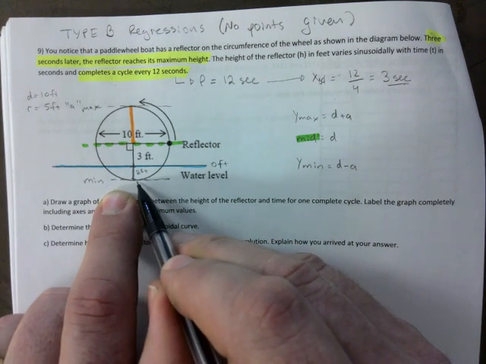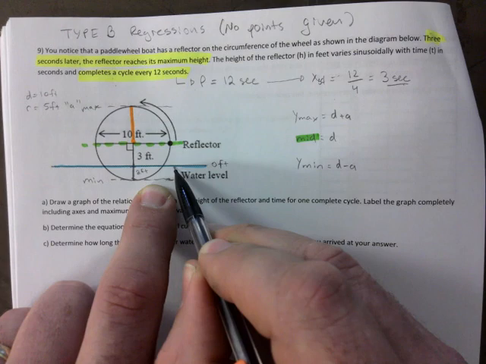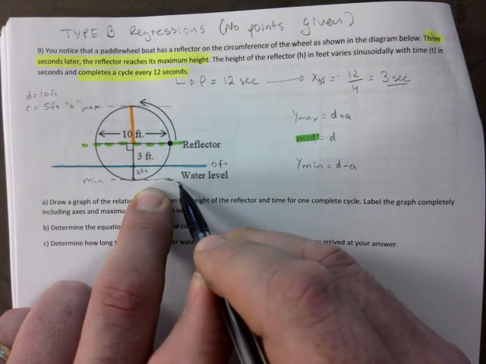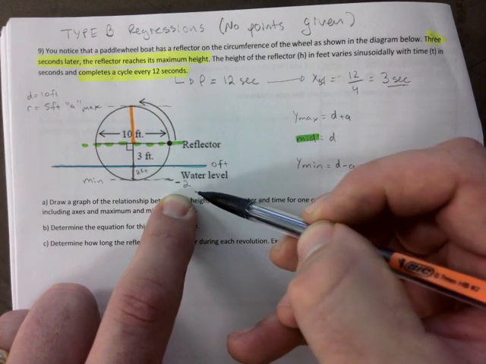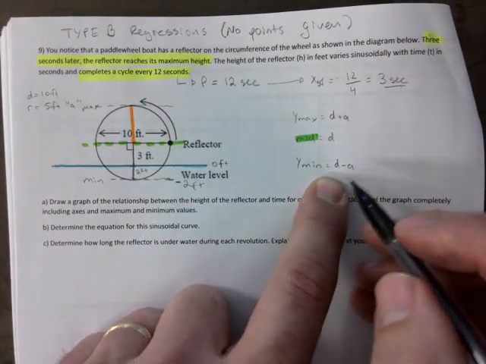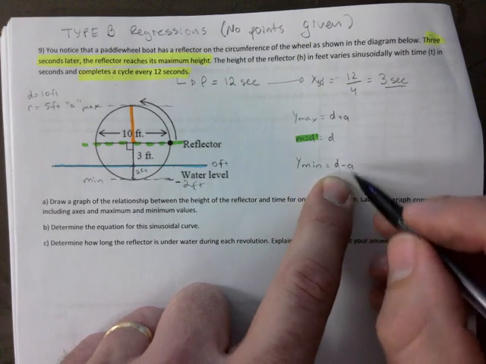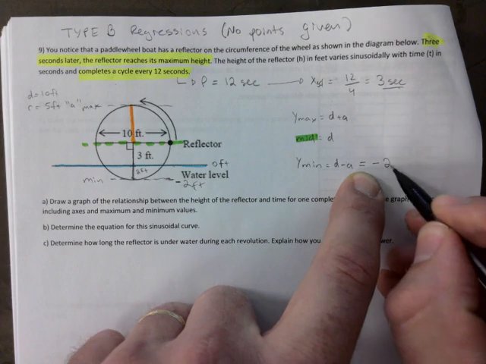And so what is this line, though? How would we represent it with respect to the water line? -2. Like it goes 2 feet below. I put this down because sometimes this is helpful, but we're just going to say, hey, this is -2 feet.